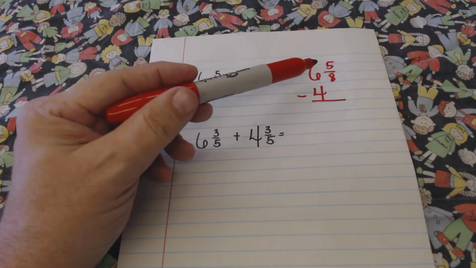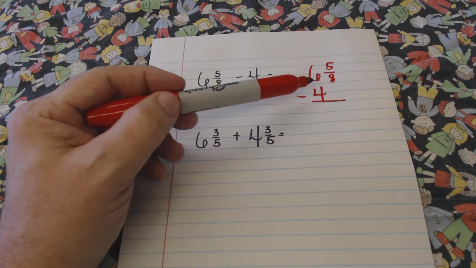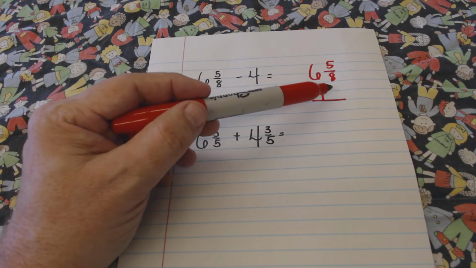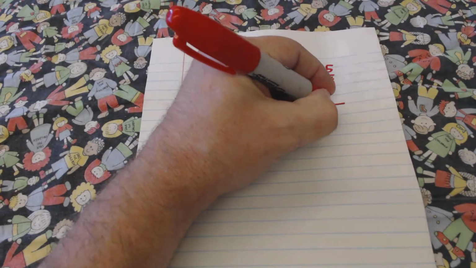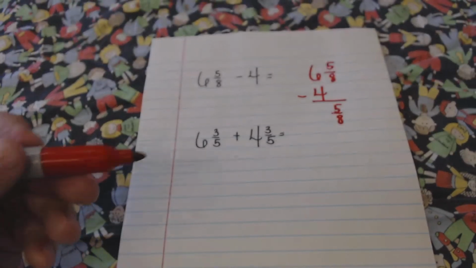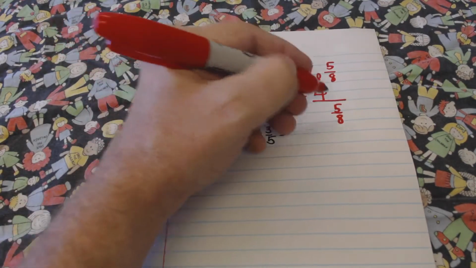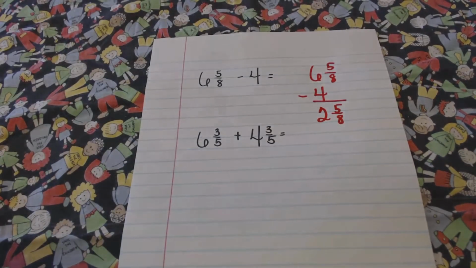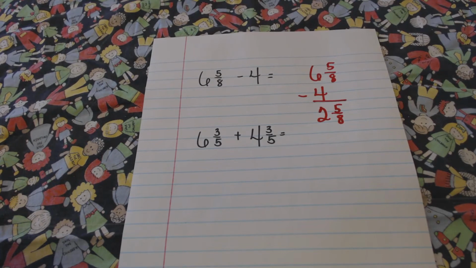Notice when we rewrite this, we have one fraction subtracting no fraction. So all we have to do is slide the 5/8 right down. 5/8 minus nothing is 5/8. And then 6 minus 4 is 2. So 6 5/8 minus 4 is 2 5/8.